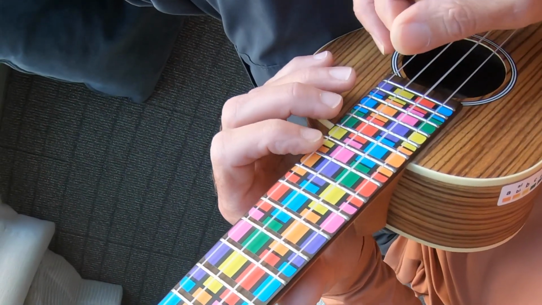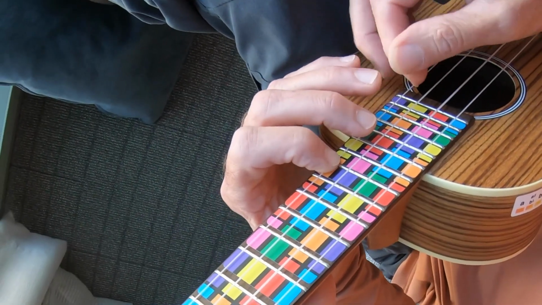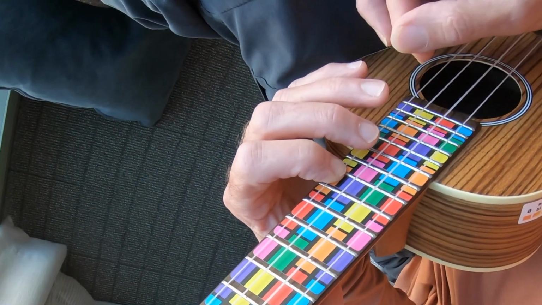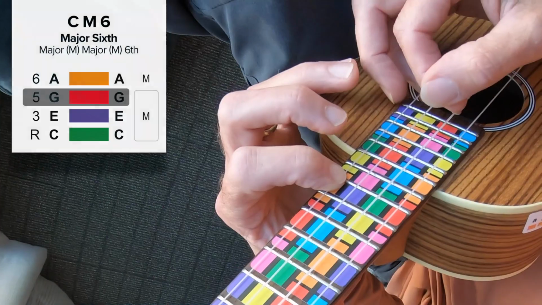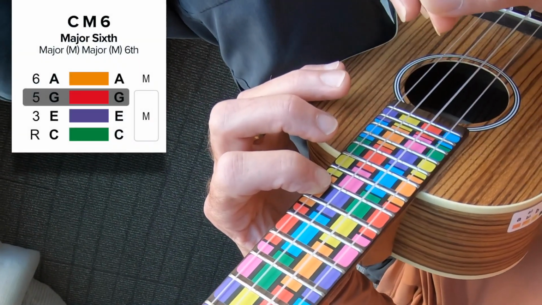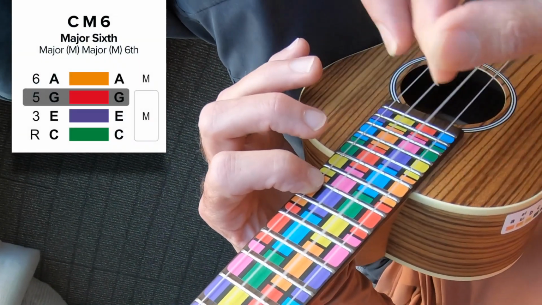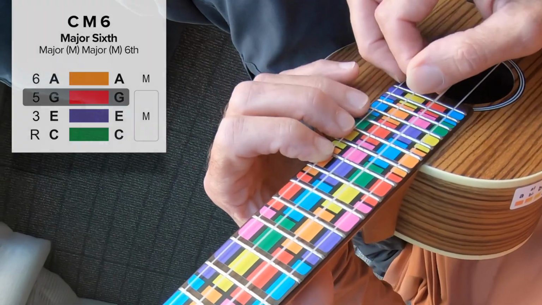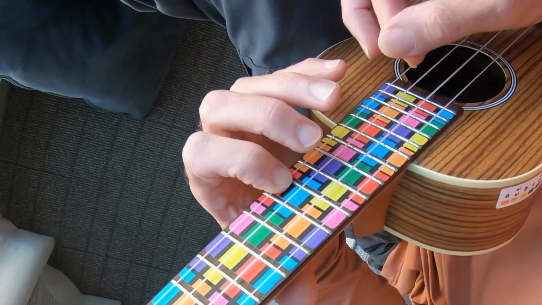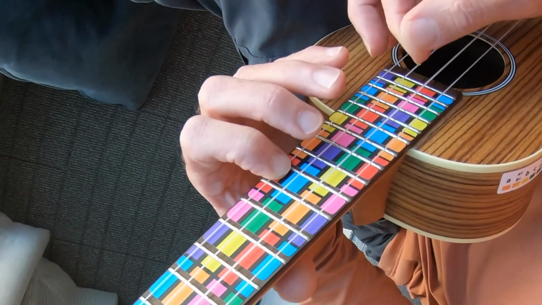Now, what if you wanted to add in a 6th? Right? So this is a C major add 6. What if you wanted to double up that 5th? Right? Because you're playing it right here.